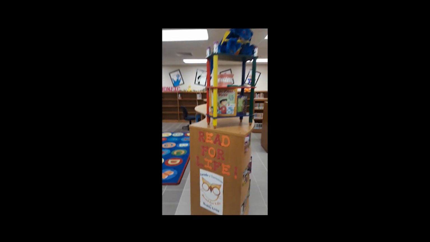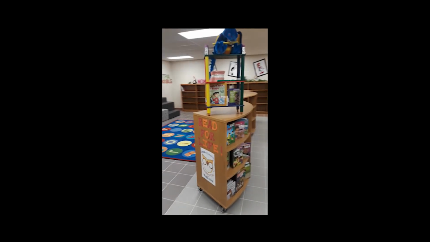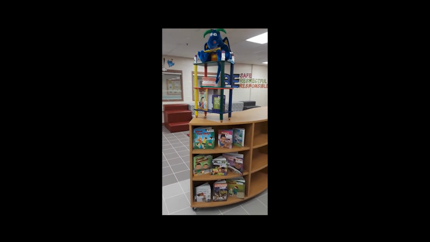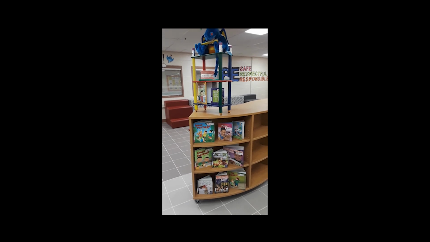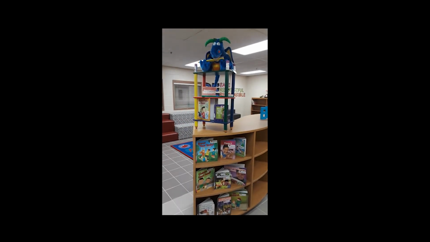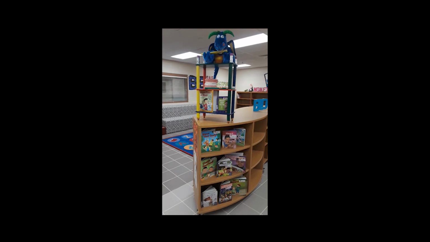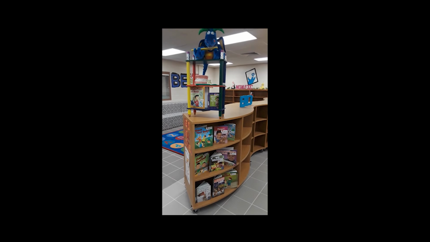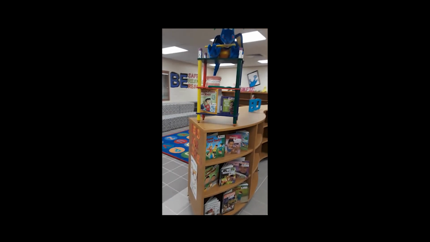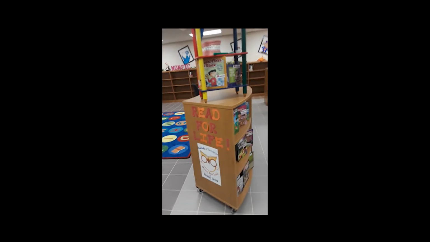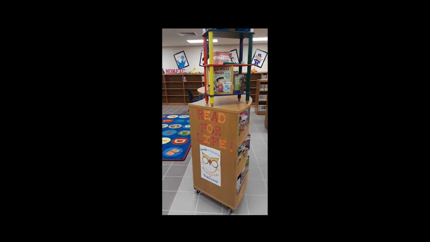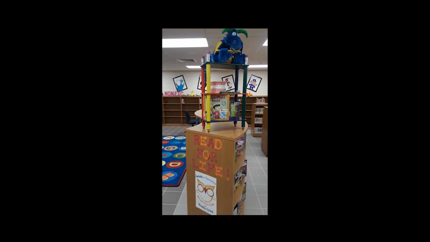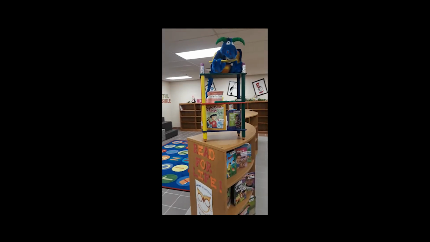This is my Read for Life display. It's after school, so I didn't get anybody to record me as I was putting it together. But it's a very small selection, so I just decided to display all the books instead of putting them side by side, so that the kids can see what books are available. Here is our little sign. And here's my Read for Life.